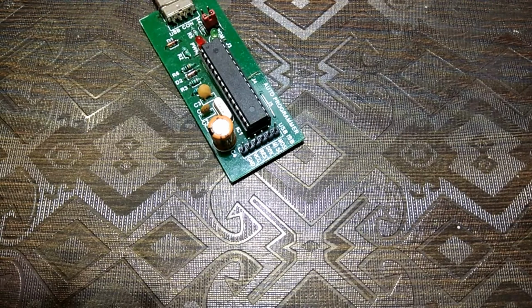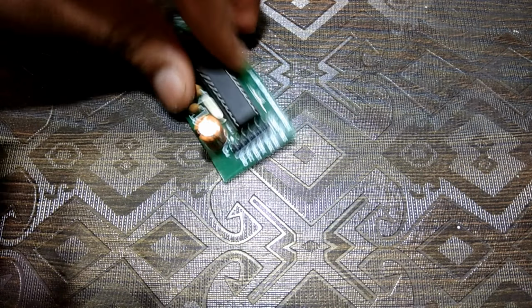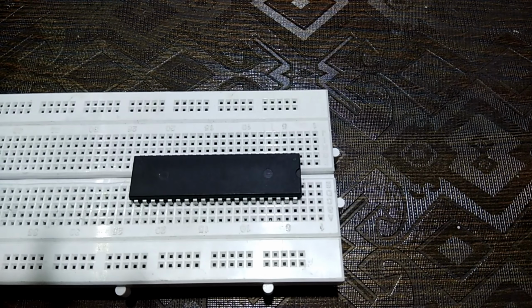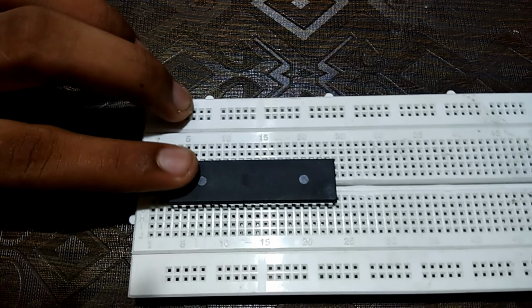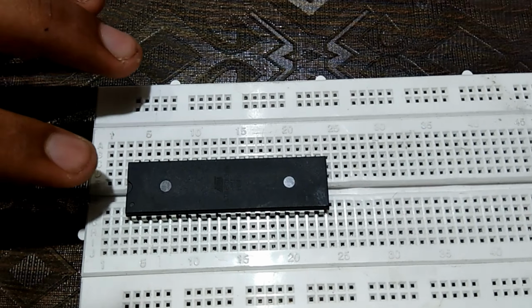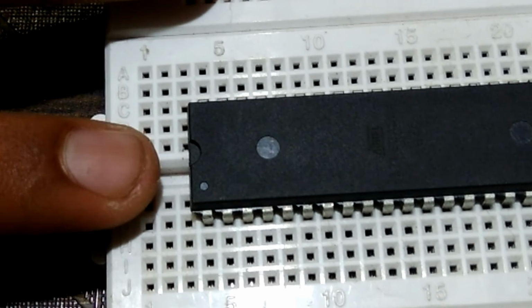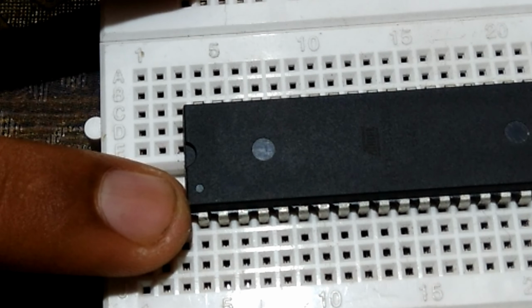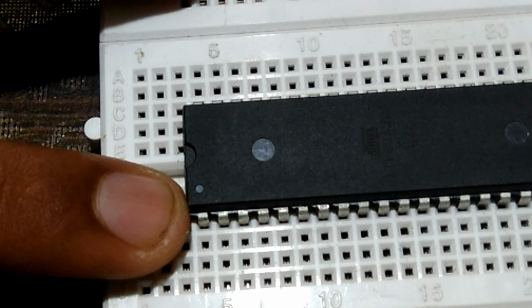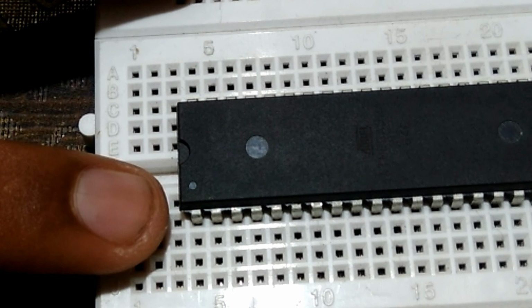Now I'm going to show you the microcontroller also. This is a microcontroller and it is a 40-pin IC. As you can see on the screen, there is a cut-out, and this cut indicates the start of the IC. You can see a mark on the left side, and this mark indicates the first pin.